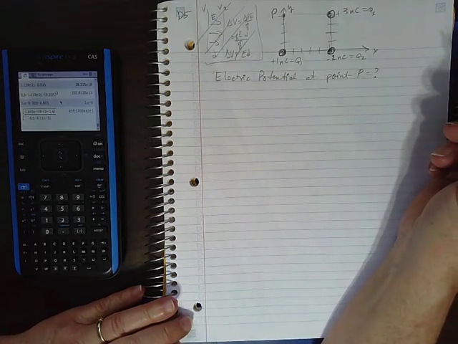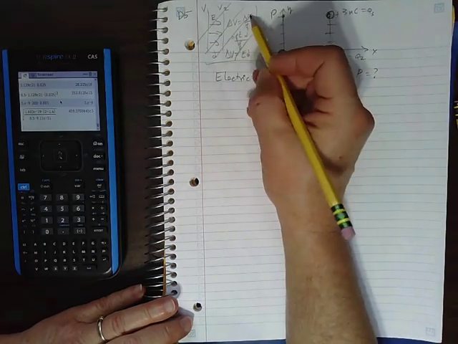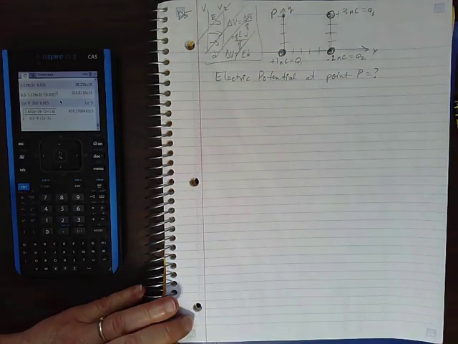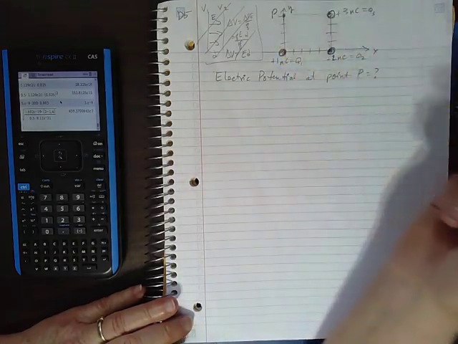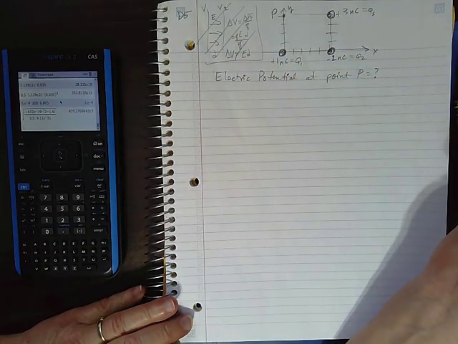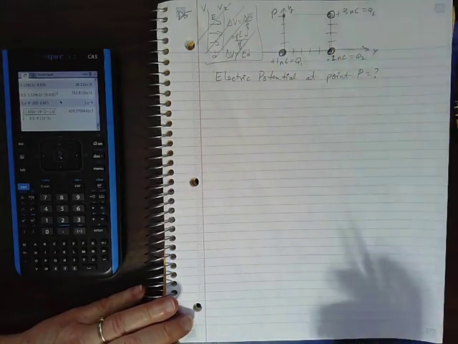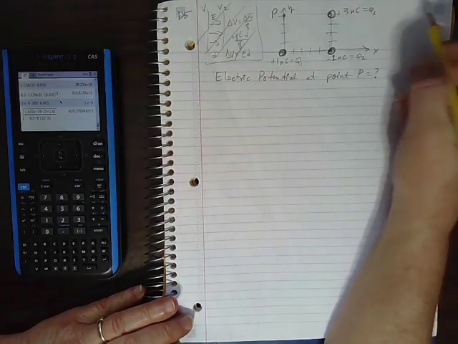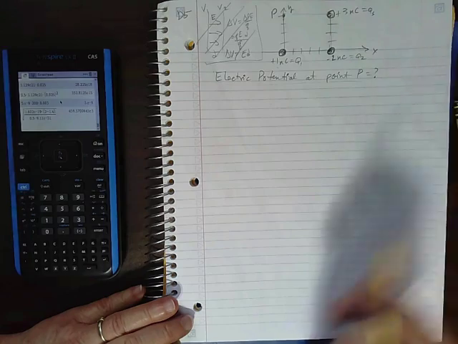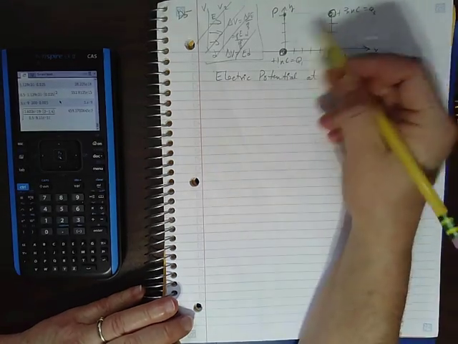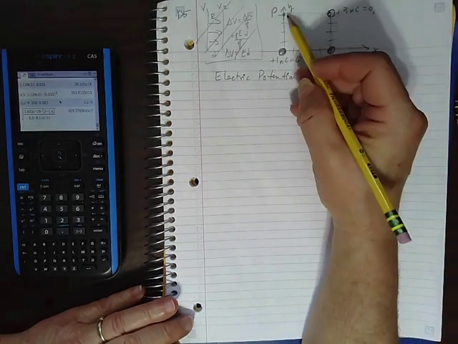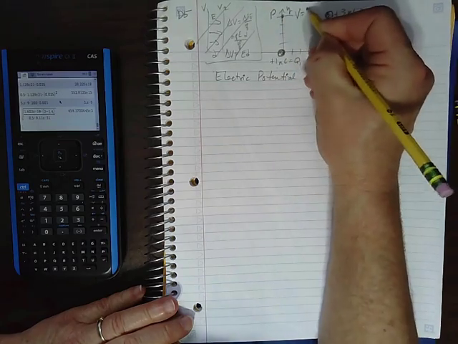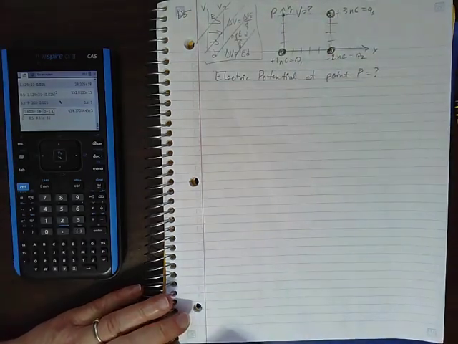It's still potential is potential energy over charge, but the shape of the electric field is different, so we'll have a different expression for the electric potential. And so for this problem, we want to just know what is the electric potential at point P. So we have three different point charges, and we want to know what is the voltage right here at point P, okay?